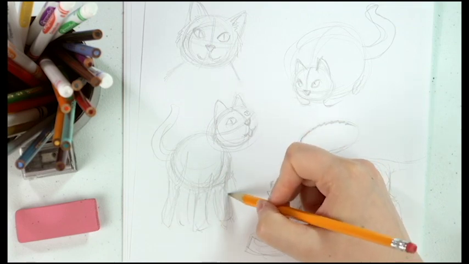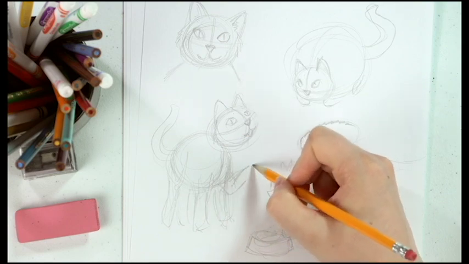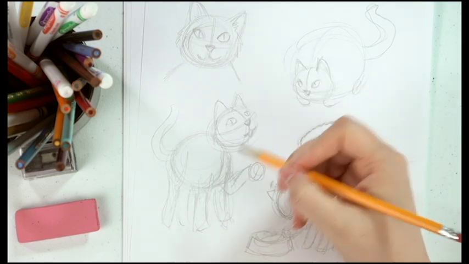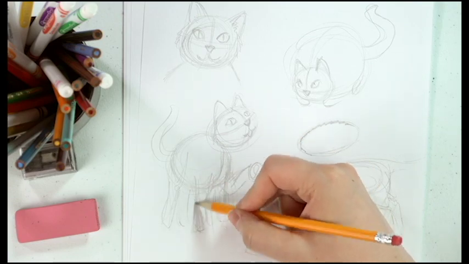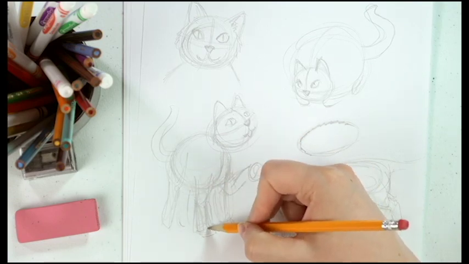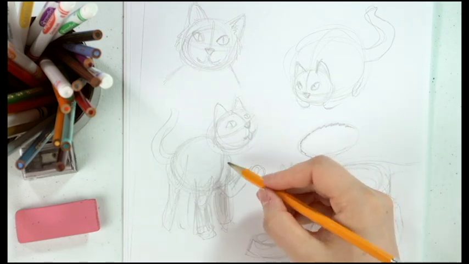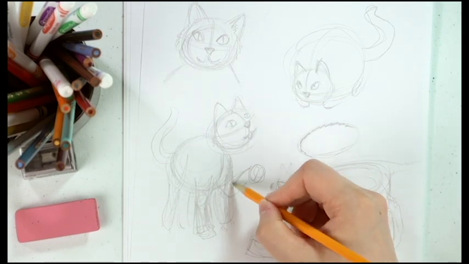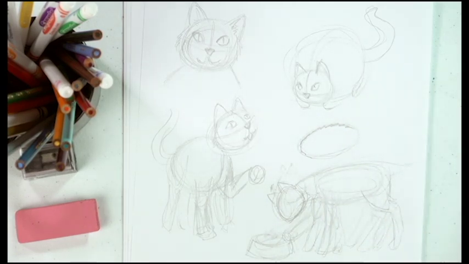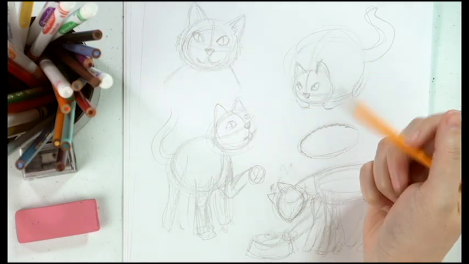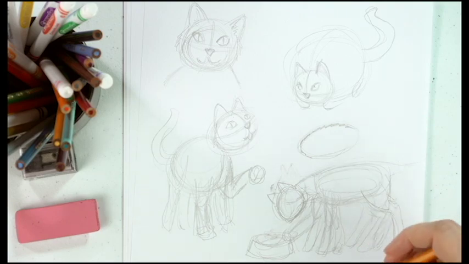Okay, so we've got these rough kitties, all with their little rough circle poses, and you can look at reference photos. The internet is great for reference photos. When I was in middle school and high school, I remember that my reference photos came from Springfield Library.